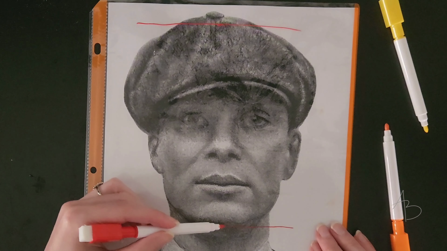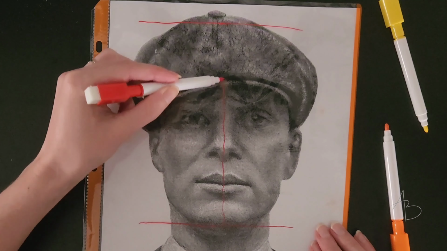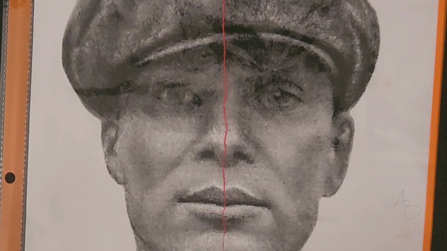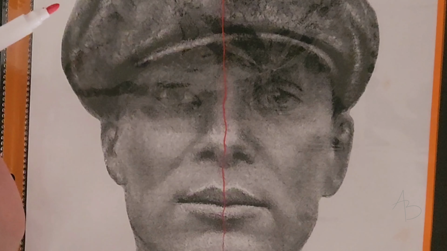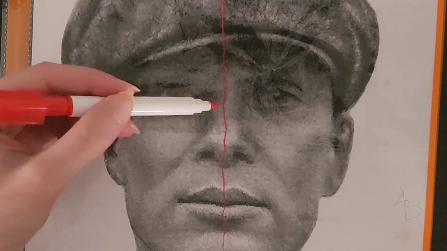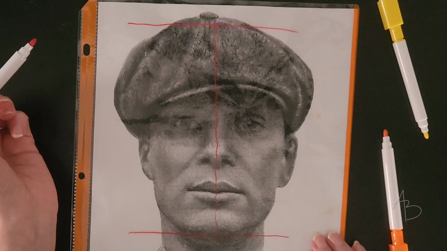I'm going to begin by drawing a line up the center of his face to highlight its basic symmetry. This means that features on one side of the line will mirror those on the other in size, shape, and in distance from the line. While this might seem obvious, it's a good place to start.